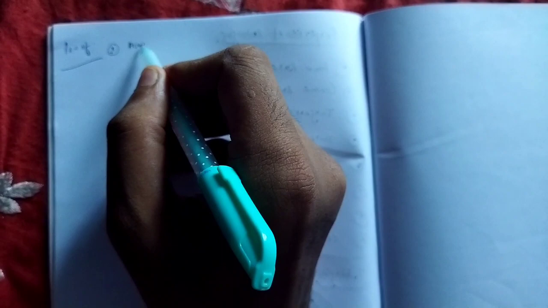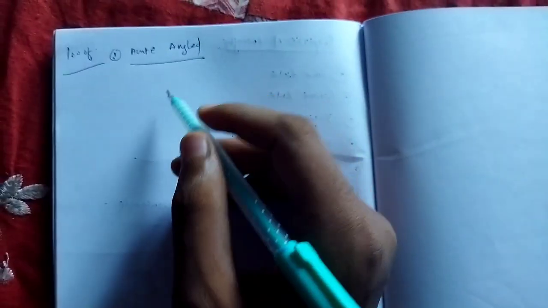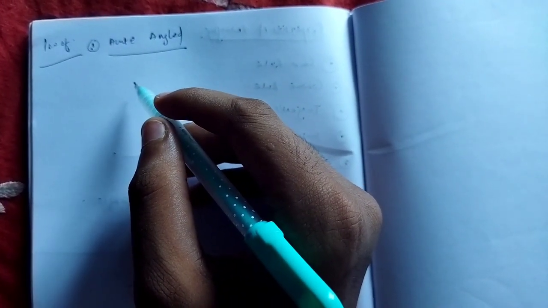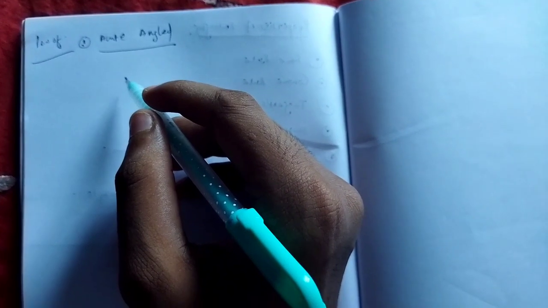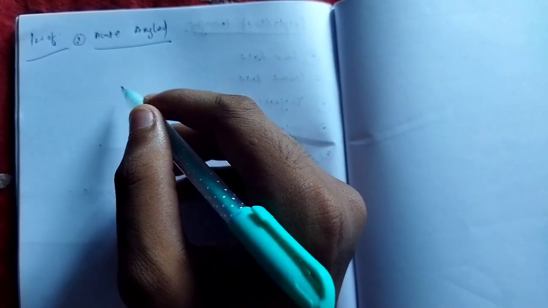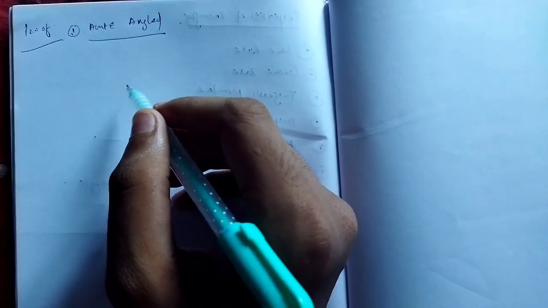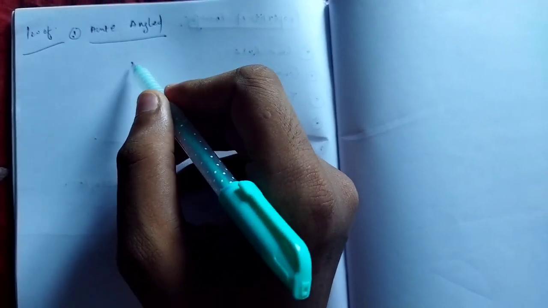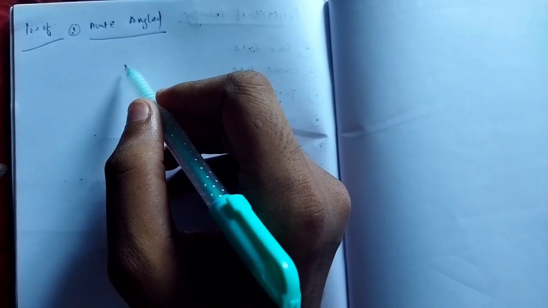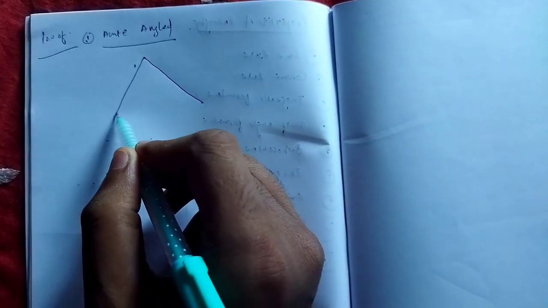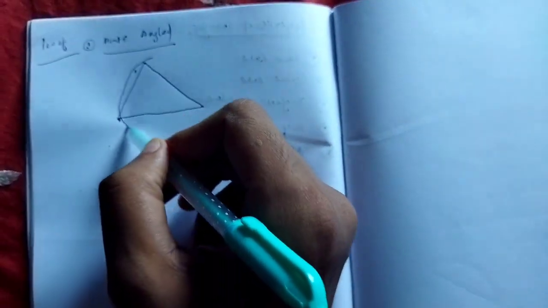Okay, let's prove in three cases. Let us take an acute angle triangle and try to prove the sine rule, right? Okay, acute angle triangle, let it be acute angle triangle.